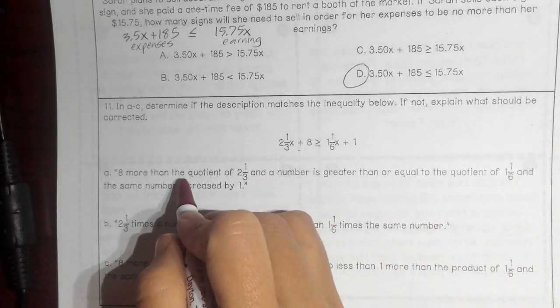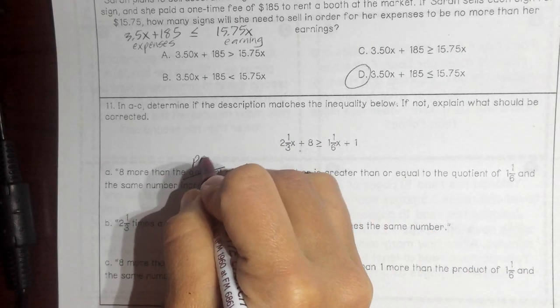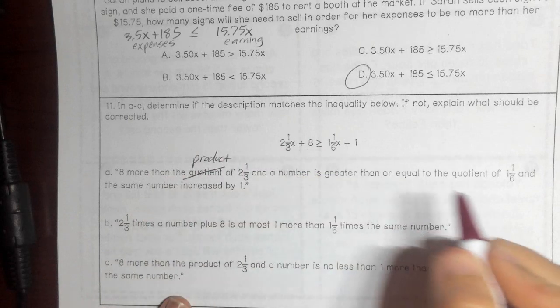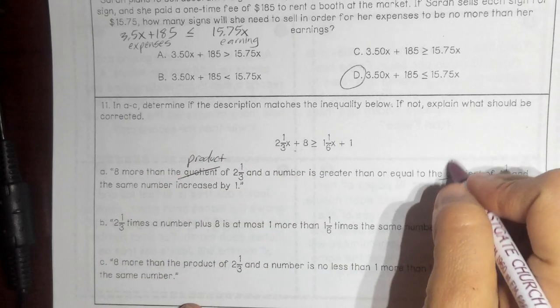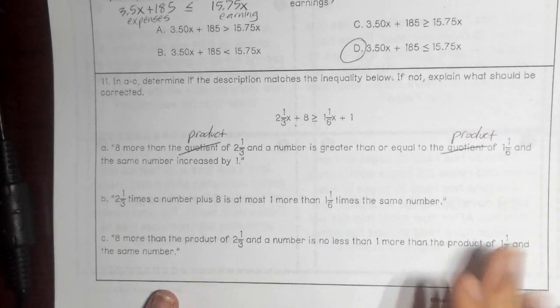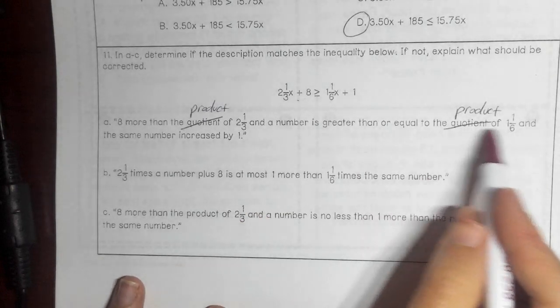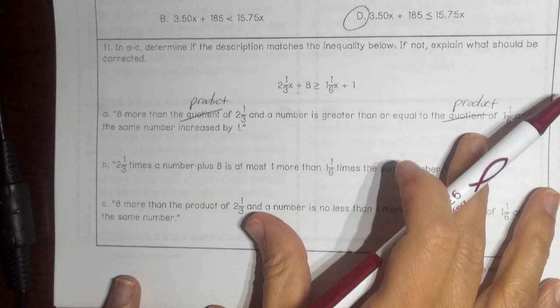This shouldn't be quotient. This should be product. So if this was corrected, this would be correct. The product of 2 1/3 and a number. The product of 1 1/6 and the same number.